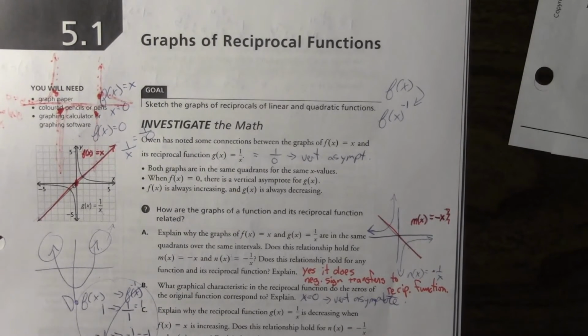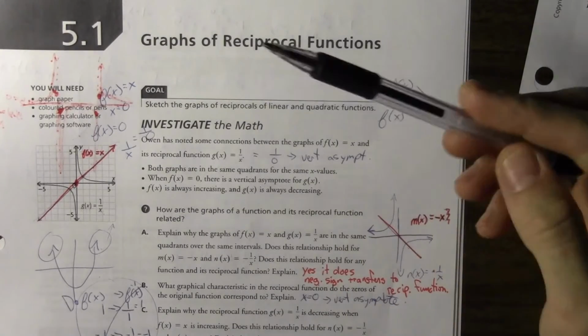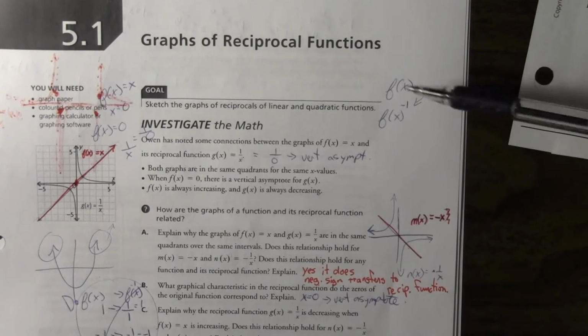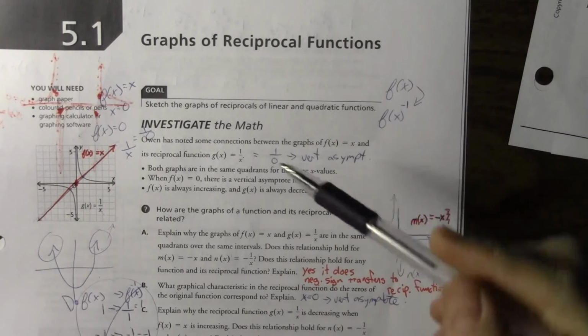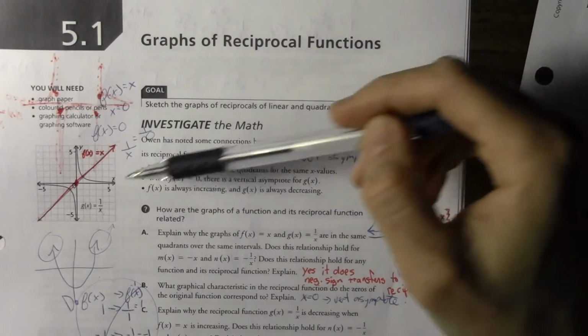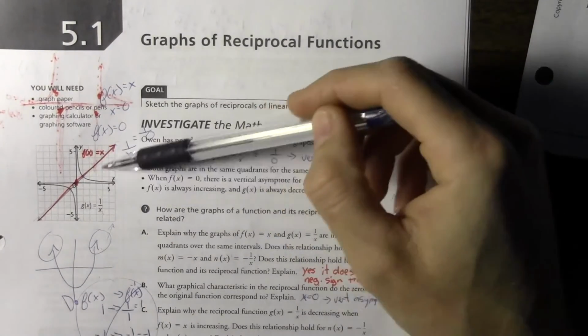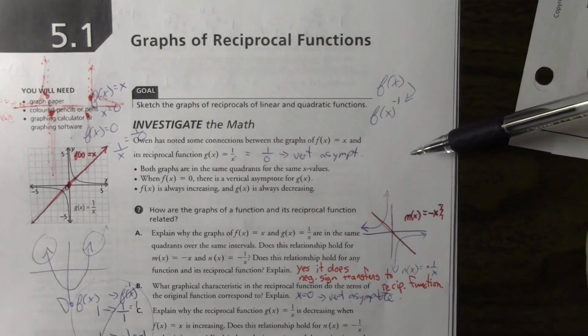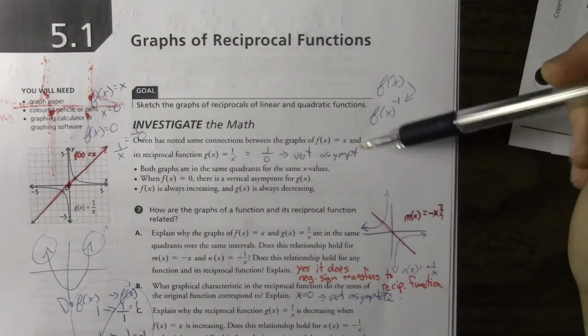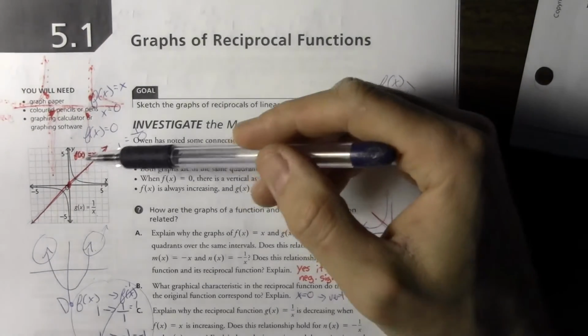All right, this is part 2 of 5.1. We've been talking about graphs of reciprocal functions. Went into the end of the last period. Just as a quick review to get us back up to speed. One of the things that I overheard, somebody said, as long as I can remember all the rules, it should be easy. And it's not really what I wanted to hear.